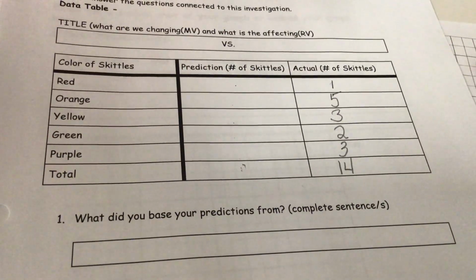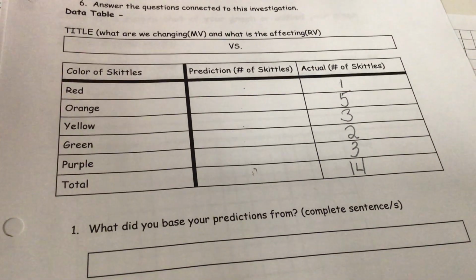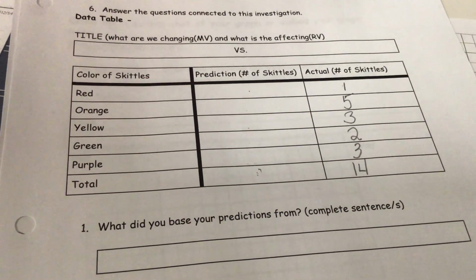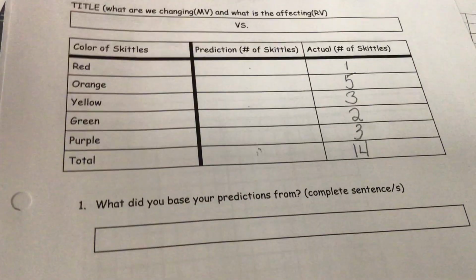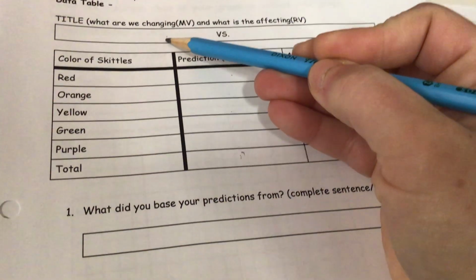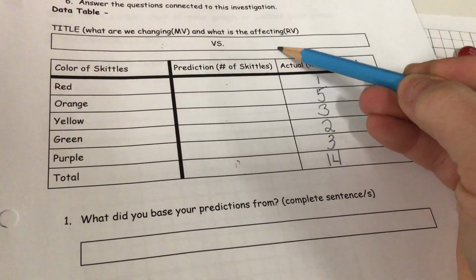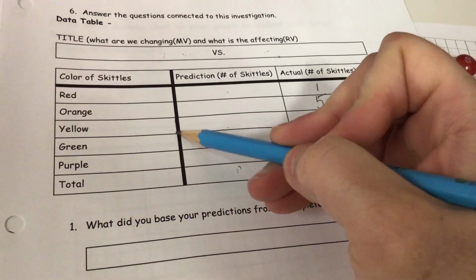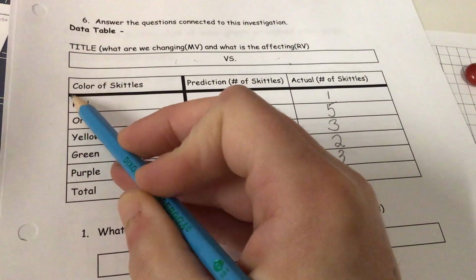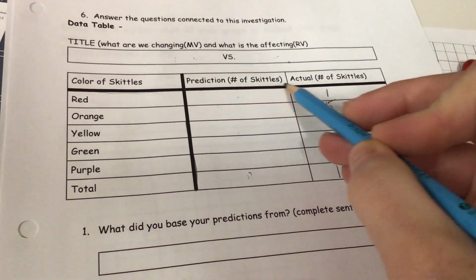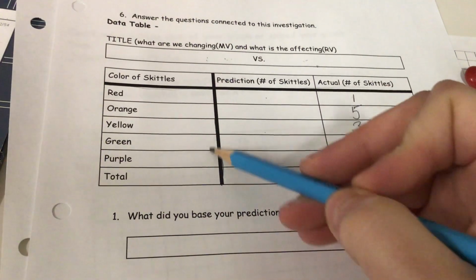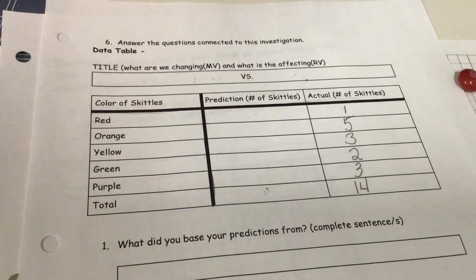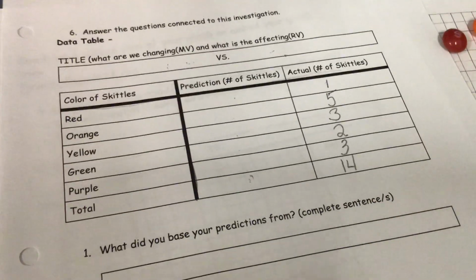All right, so let's look at our data table. So what would be a good title for this data table? What are we changing? What's the MV? You're going to type it right here. And what is that affecting? What is the change affecting? Hint, hint, here is the T to separate this dark line to separate the MV on one side and the RV on the other. What are we changing and what could that affect?